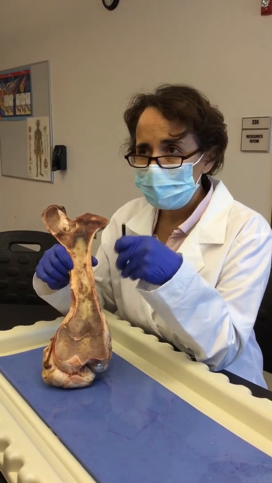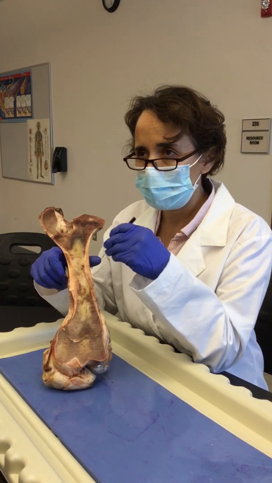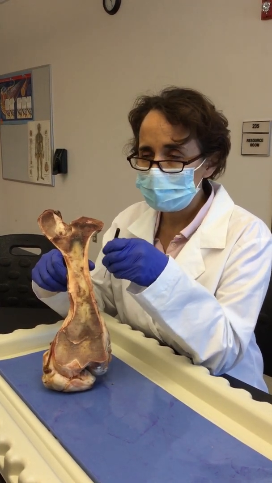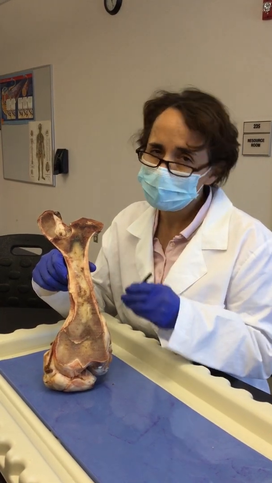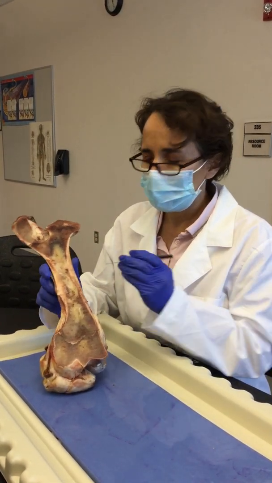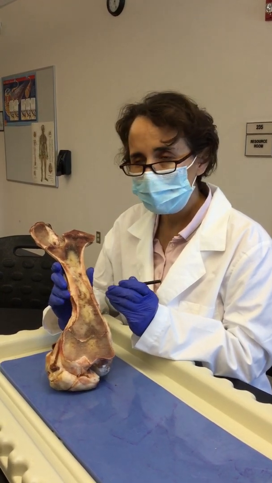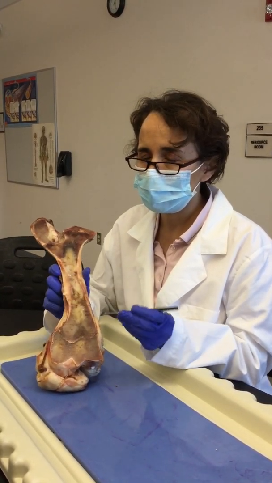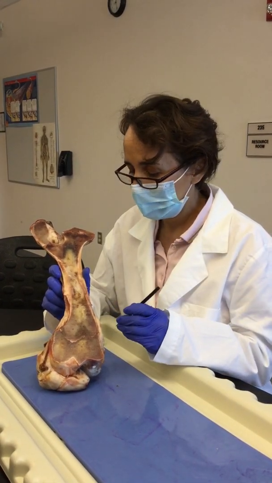And it's red marrow because in here, in the diaphysis of young animals or young persons, you have production of red blood cells. So you have erythropoiesis together with other cells. The bone marrow in general, in young animals or young persons, produces blood cells, whether white blood cells or red blood cells.